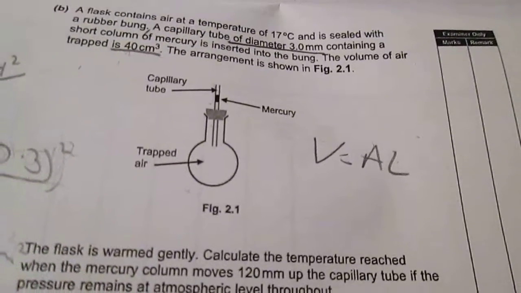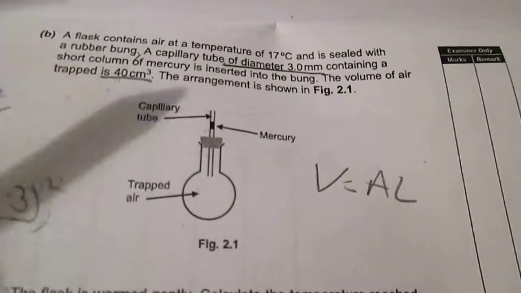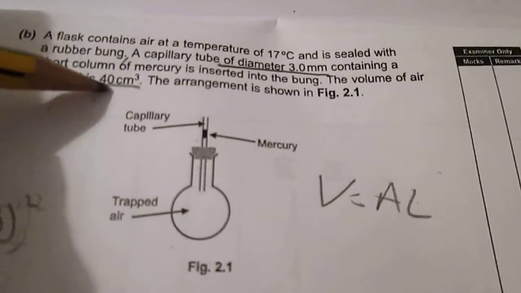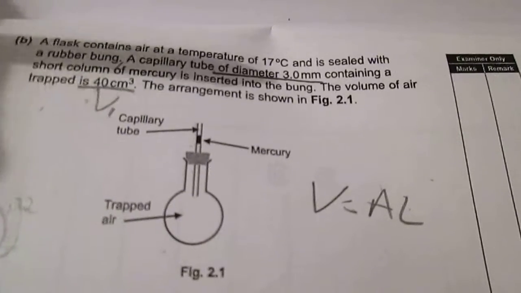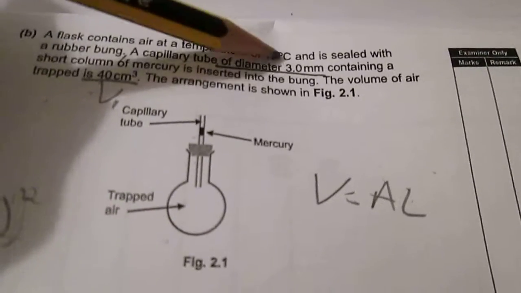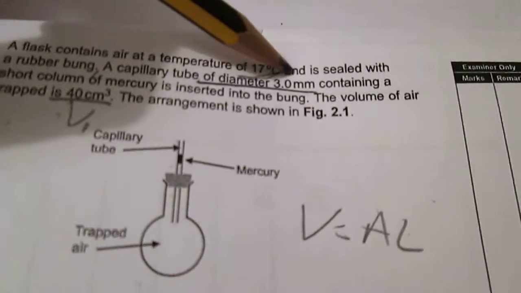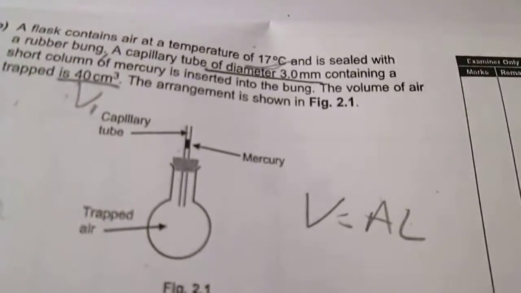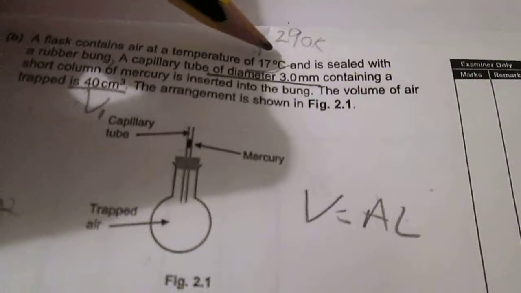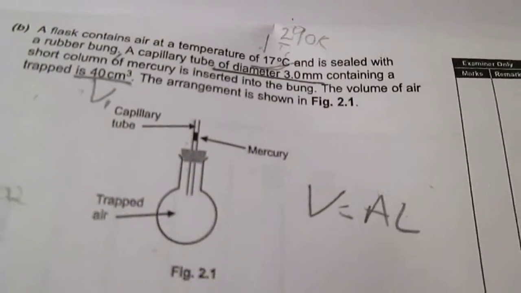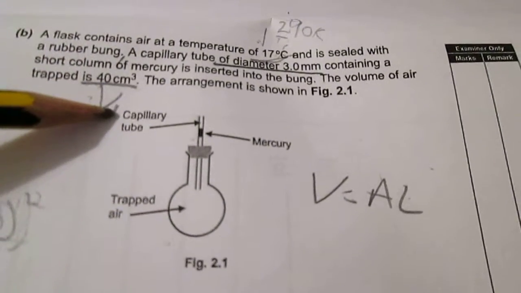Looking at this, my first volume before I heat it up is 40 centimeters cubed, so I'm going to put that as my V1. The temperature at which my volume is 40 centimeters cubed is 17 degrees. Because this is thermal physics, we have to turn that 17 degrees into Kelvin by adding 273, so we get 290 Kelvin, and that's going to be my T1 value. When we increase the temperature, the volume should also increase.